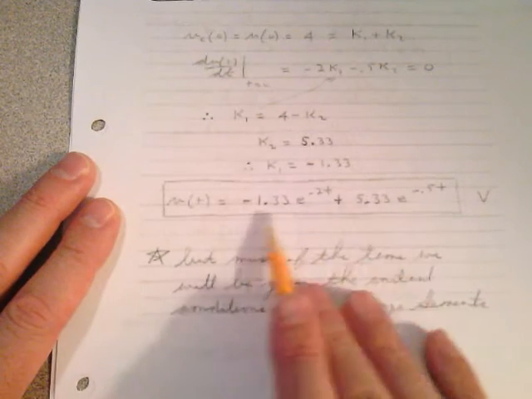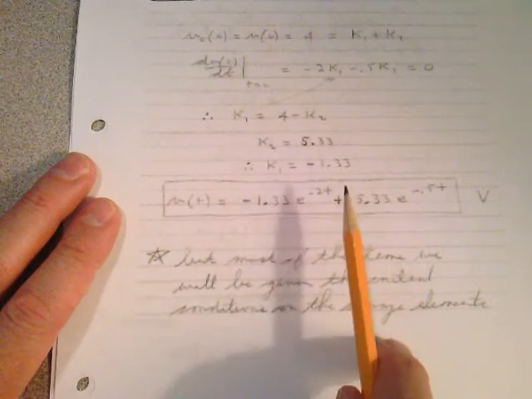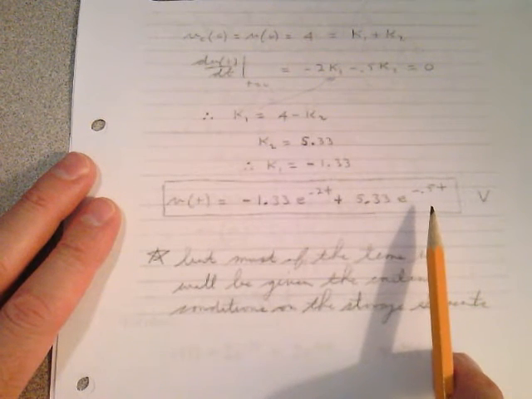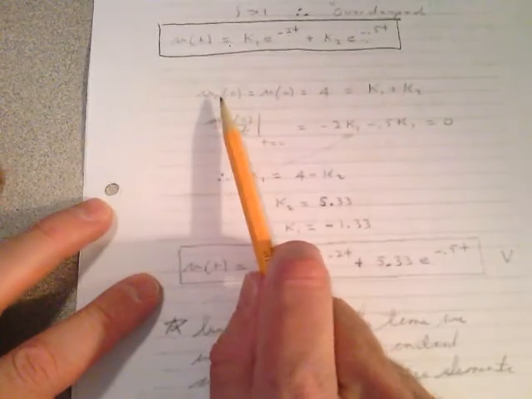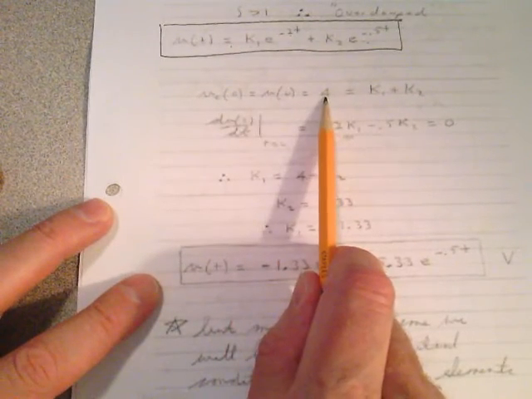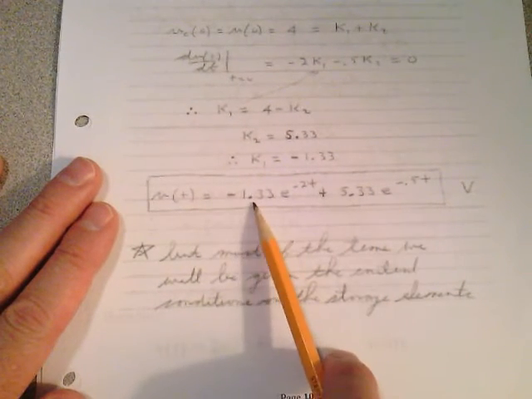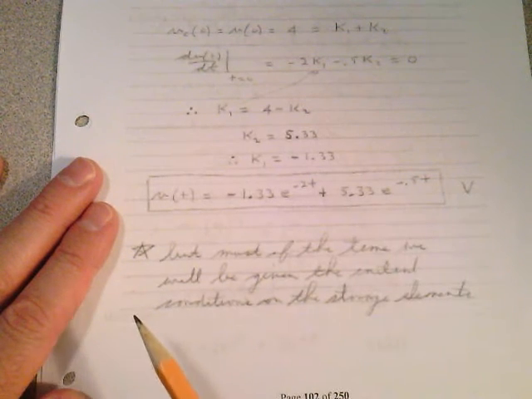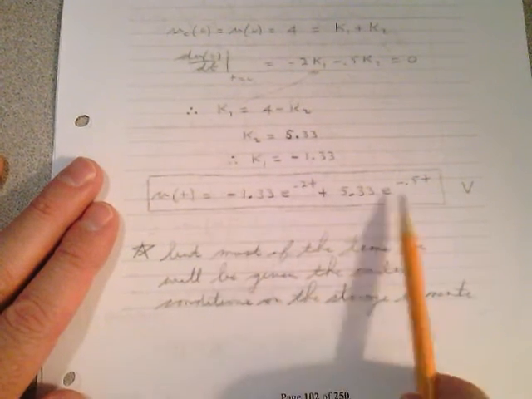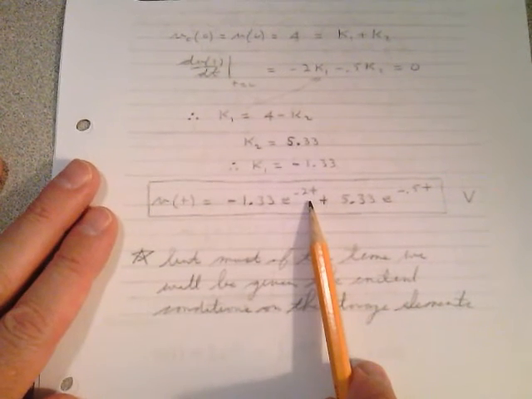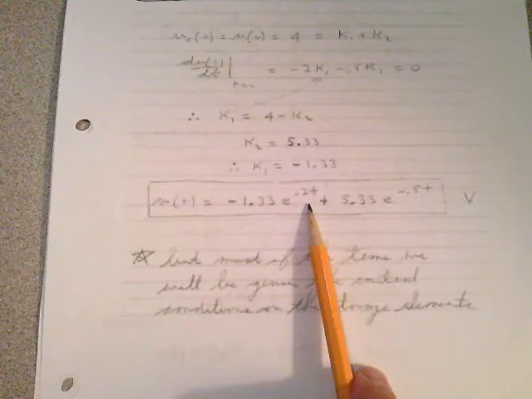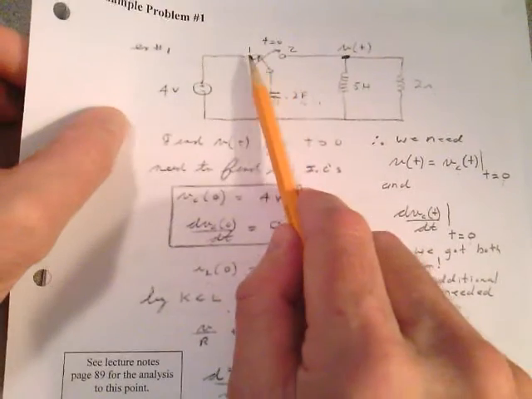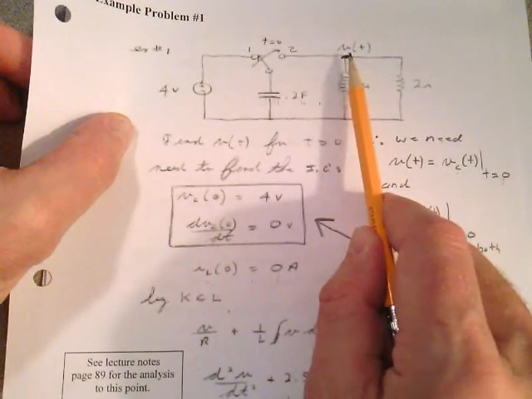But here's the solution. Now, if you go back and let t equal 0 in this equation, it should satisfy the 4 volts, because we know VC of 0 has to equal 4 volts. Well, does it? Sure, you get -1.33 plus 5.33, so that initial condition is satisfied. You should always check that real quick. You get 4 volts. So I can give you, in this example, any time period after t equals 0, and it'll tell you what the voltage is at that point.